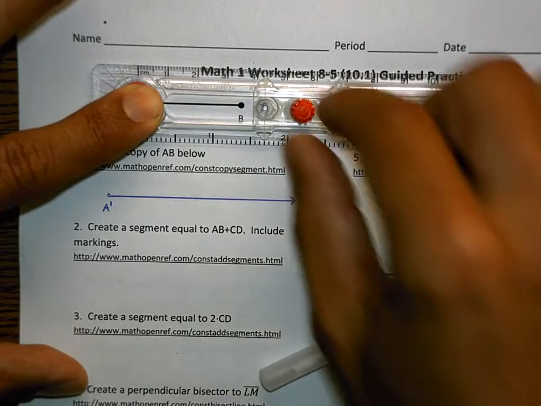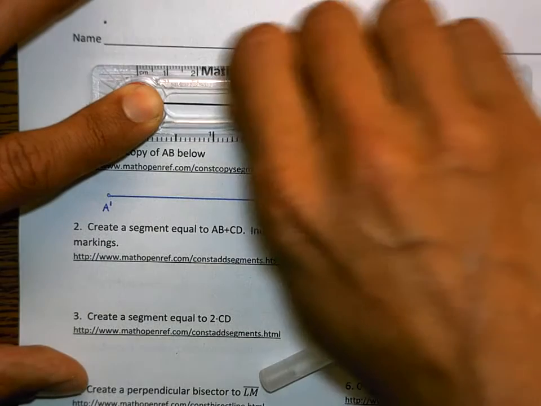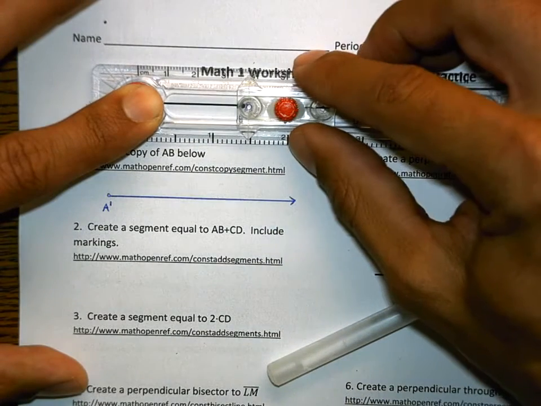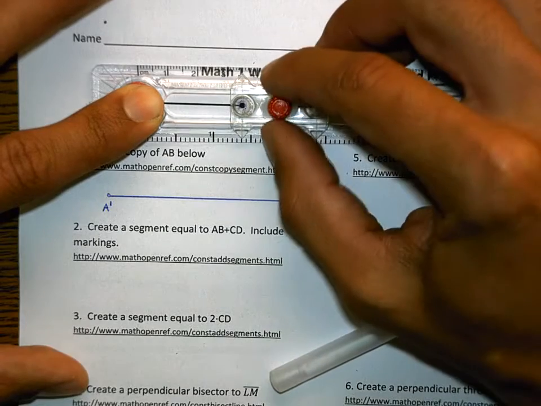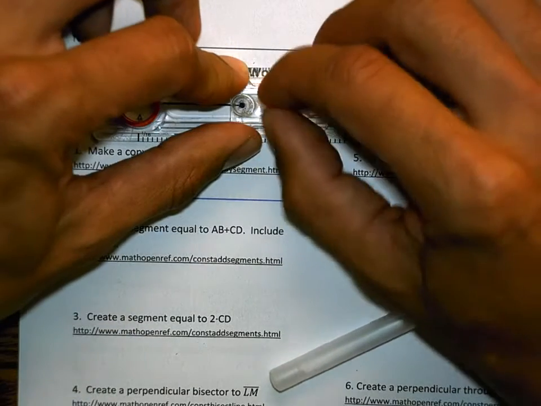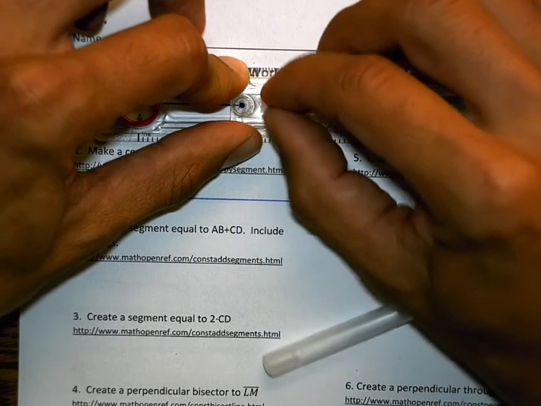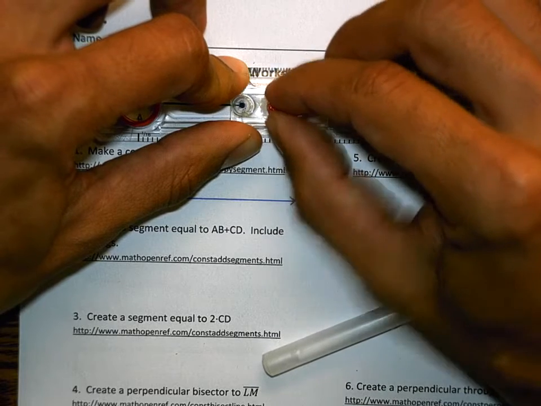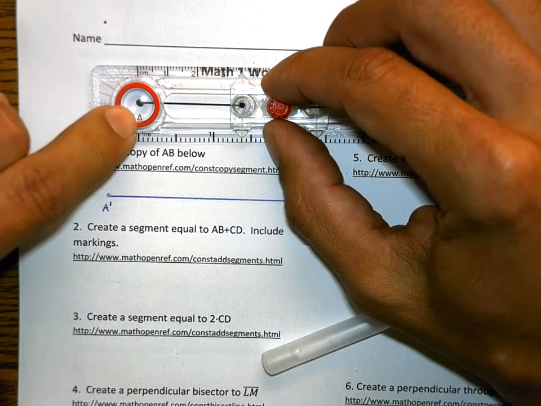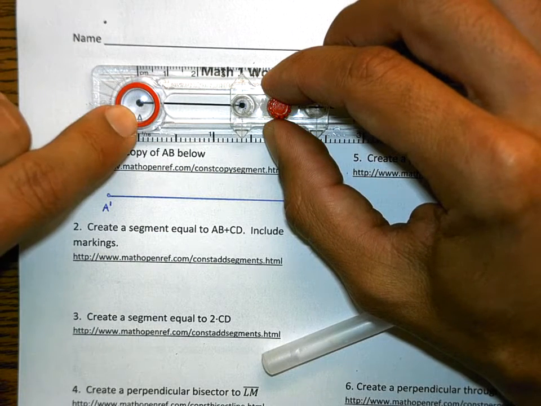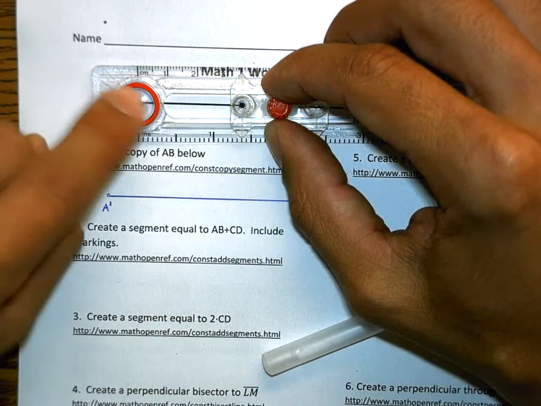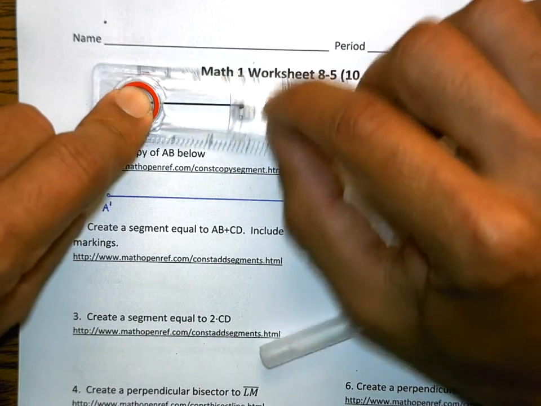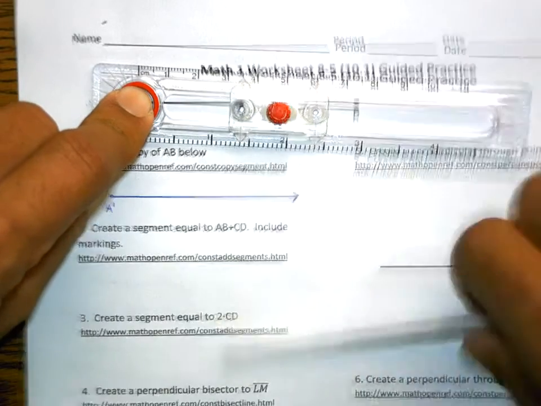And then I'm going to unscrew this slider until the holder is directly over B, and then I'm going to tighten it down. So I have the bullseye on A. I've loosened the slider until the holder is directly over B.